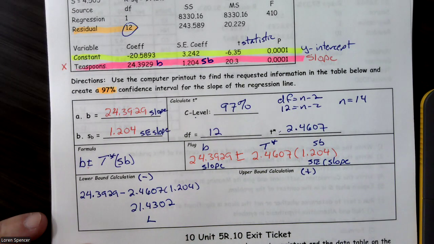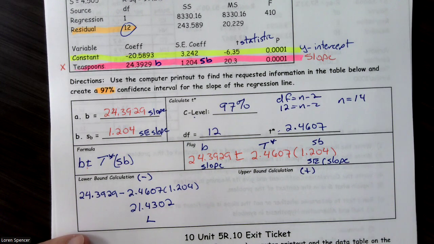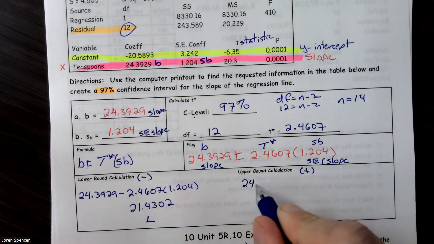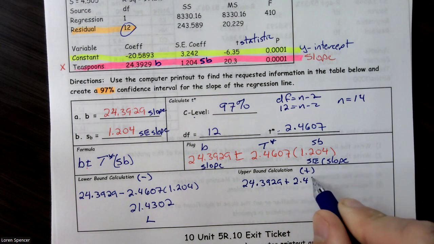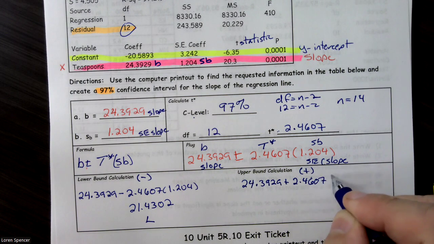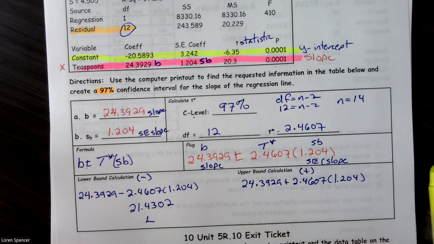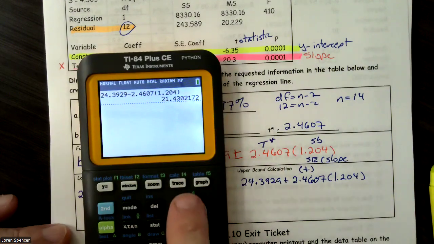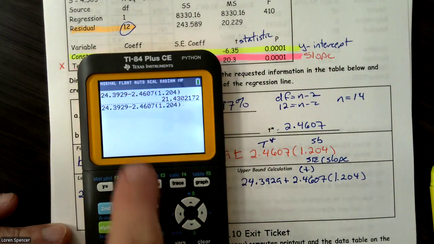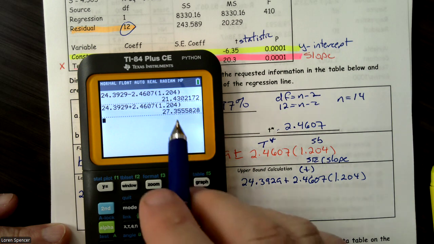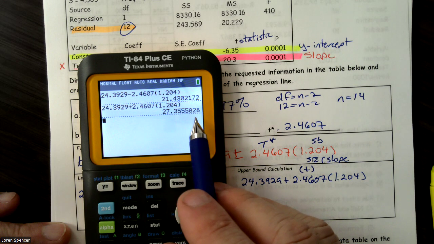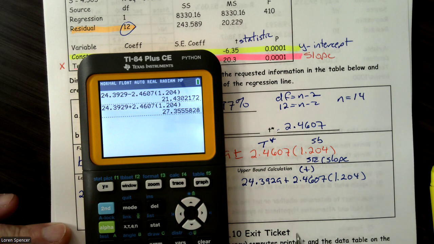All right. Then we're going to do the upper bound, and we're going to write exactly the same thing, except we're going to change this minus to a plus. So we're going to go 24.3929 plus 2.4607 times 1.204. I'm going to select that up there, bring it down, and scroll over and change that to a plus. That way I don't have to type it twice, and I can just press enter, and I get my upper bound of 27.3555.